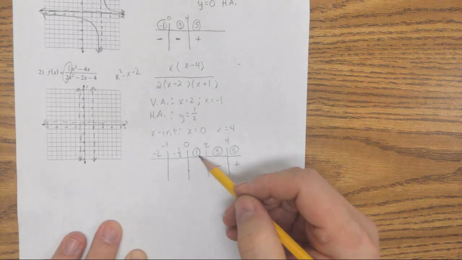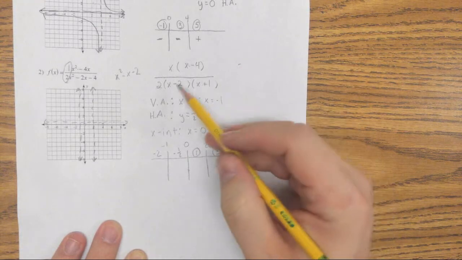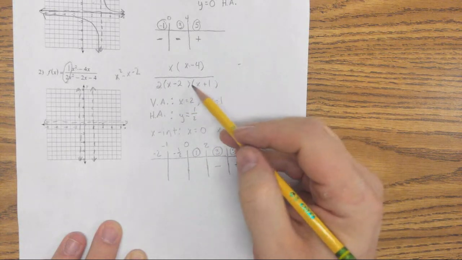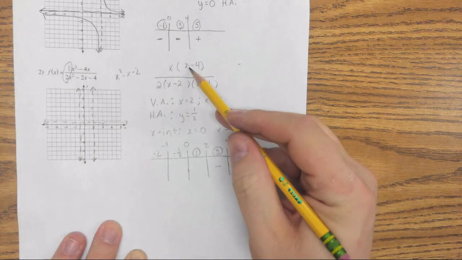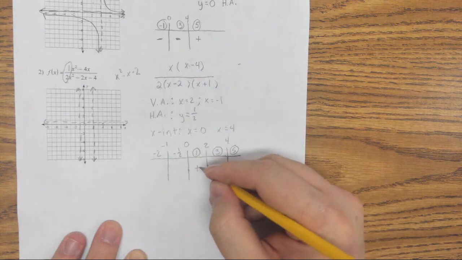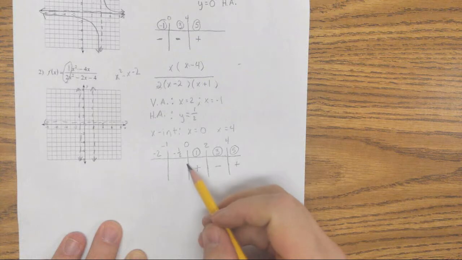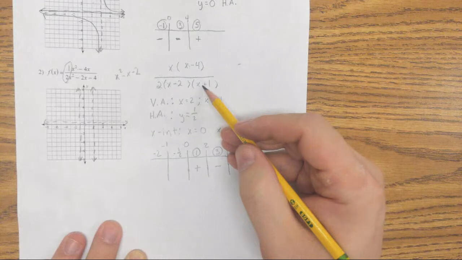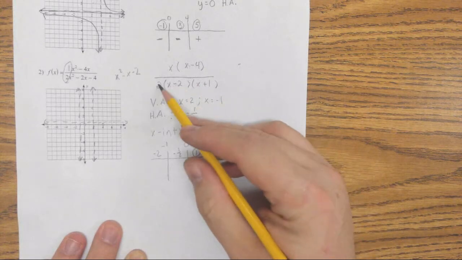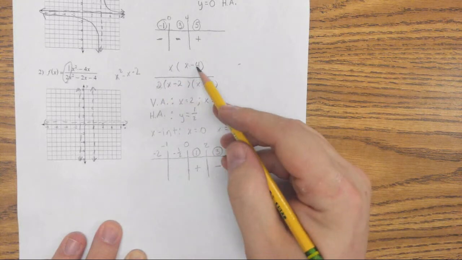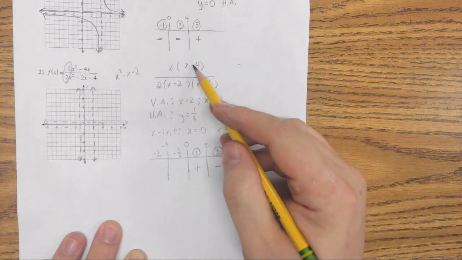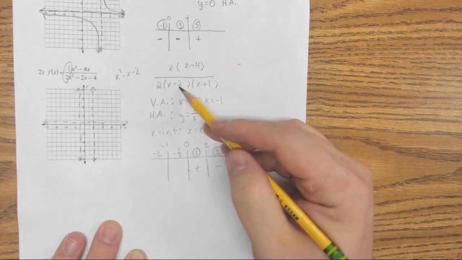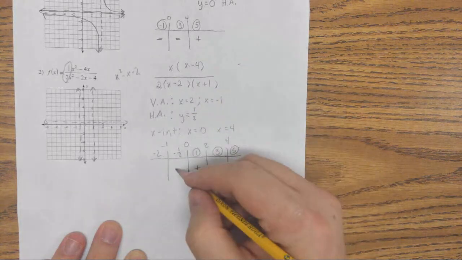Let's plug 1 in. That's 2. That's negative. That's positive. Positive, negative, positive. That's negative on the bottom. Negative on the top. That means this is positive. About -1/2. -1/2, that's going to be positive. Negative, positive, that's negative. Negative, negative, that's positive. I'm positive on the top. And I'm negative on the bottom. That means I'm negative here.